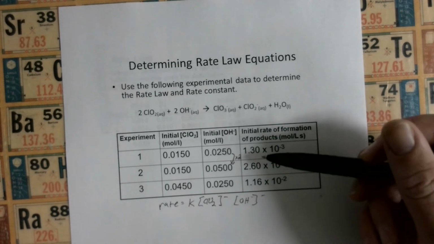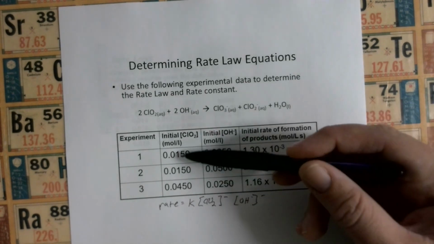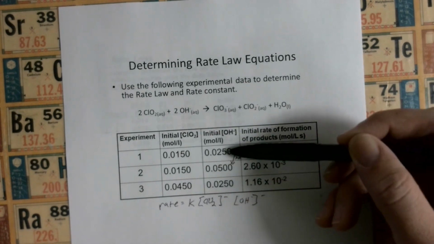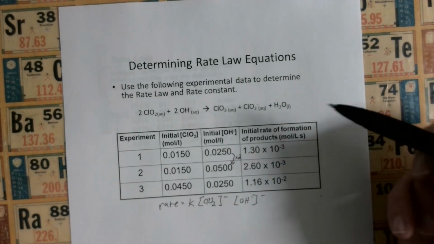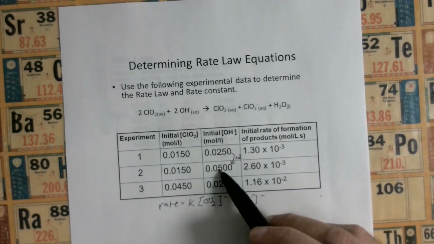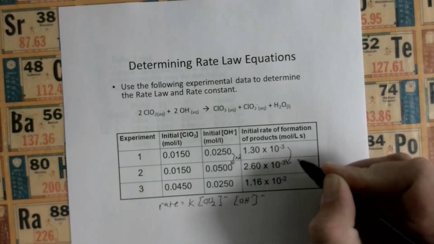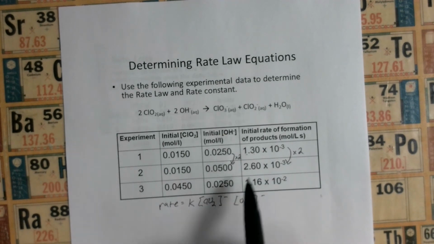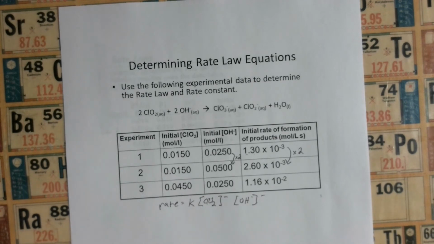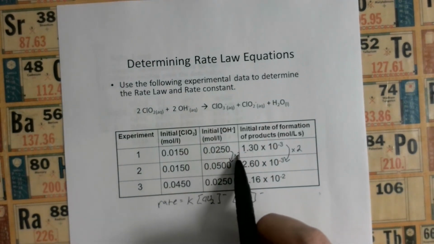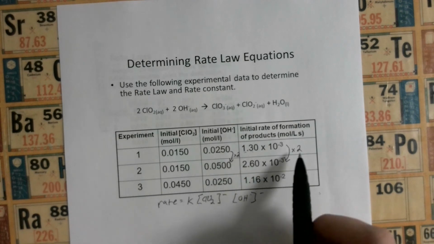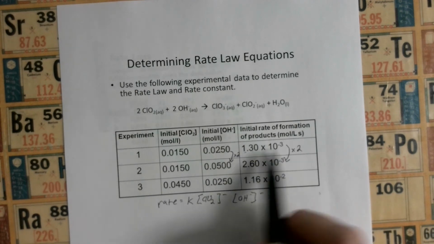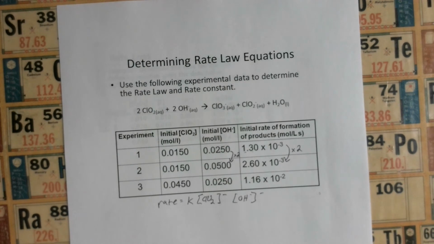So however it affected the rate, this didn't have any effect on it. Whatever I did here must have changed the rate. So I double the concentration of OH, and if I look here, this is also doubled. It's going from 1.3 times 10 to the minus third to 2.6 times 10 to the minus third. Okay, so if I double the concentration and the rate doubles, that's a direct relationship. They're directly proportional. That's going to be a first order reactant.